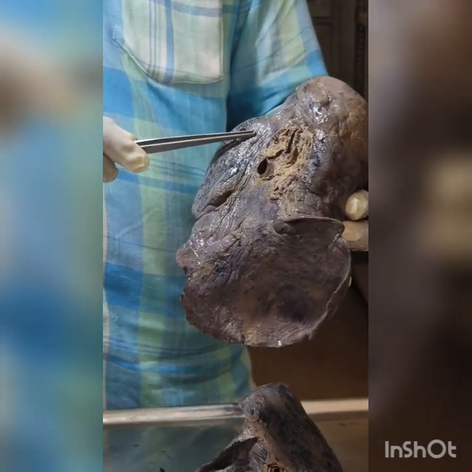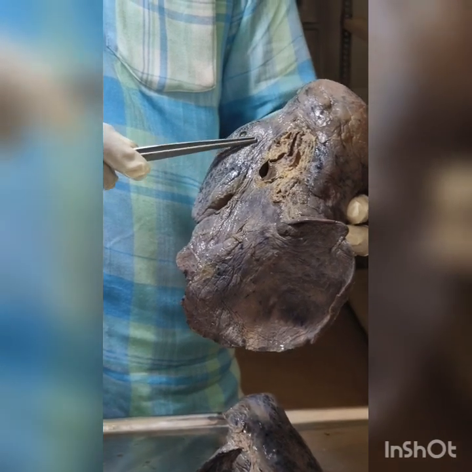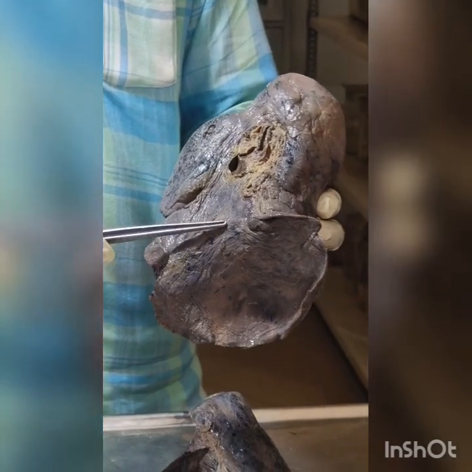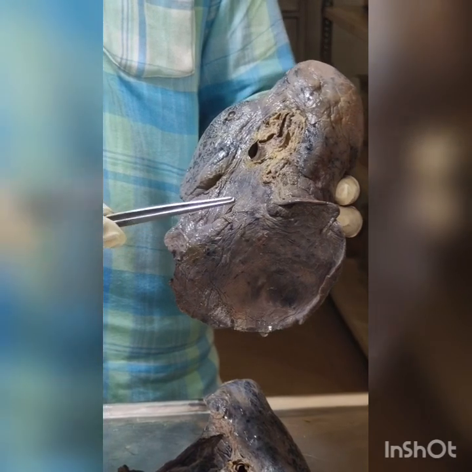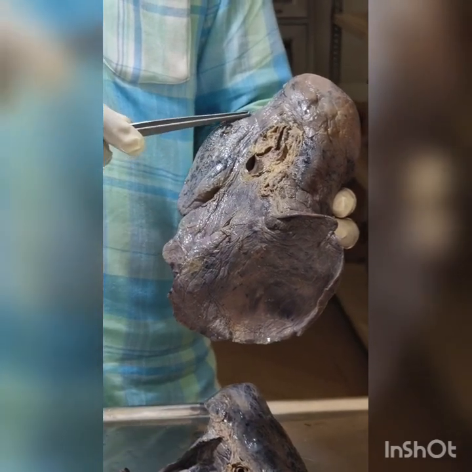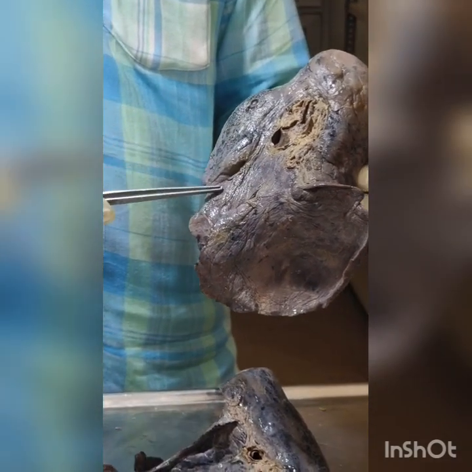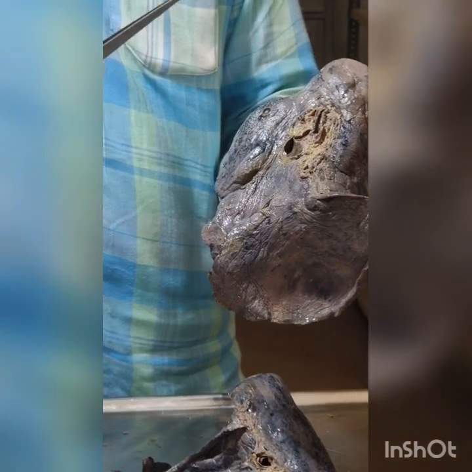On the upper part is the relation of the superior vena cava. Inferiorly we have the inferior vena cava.